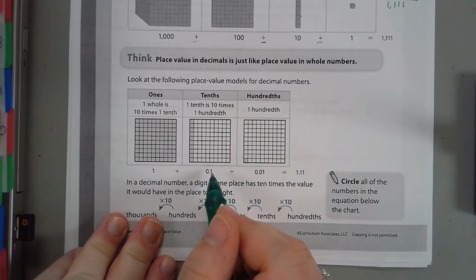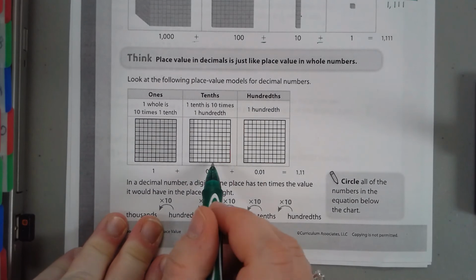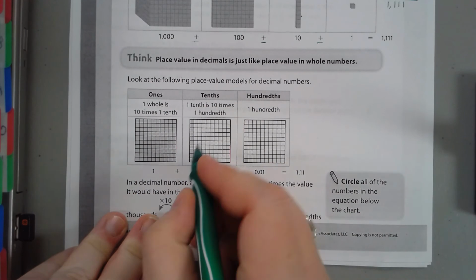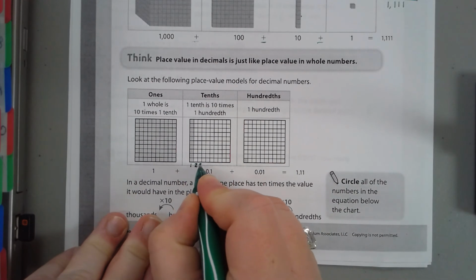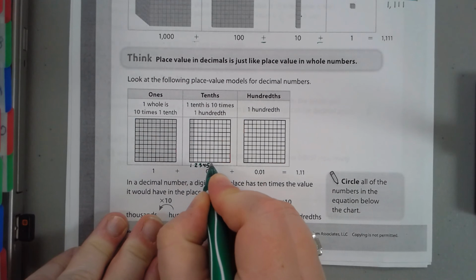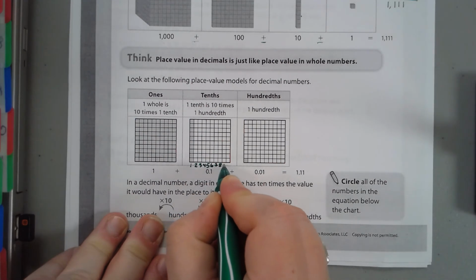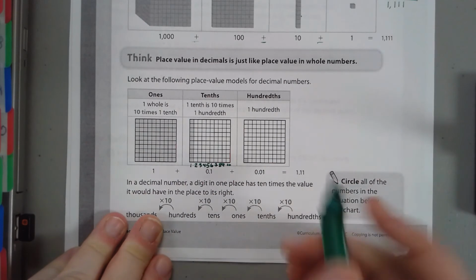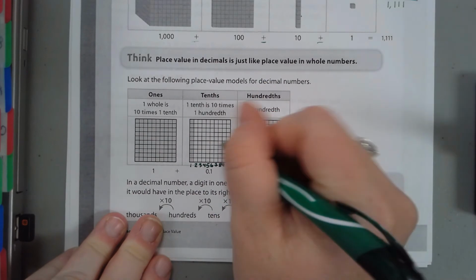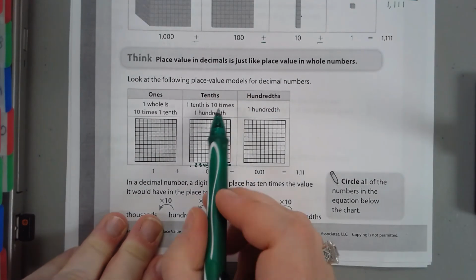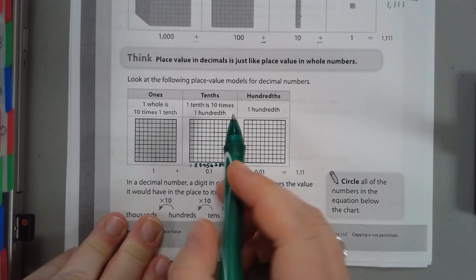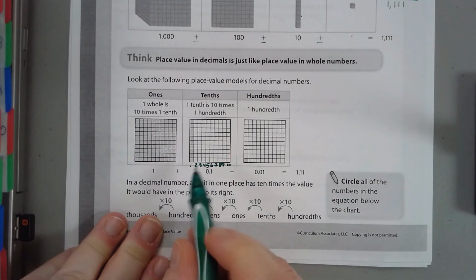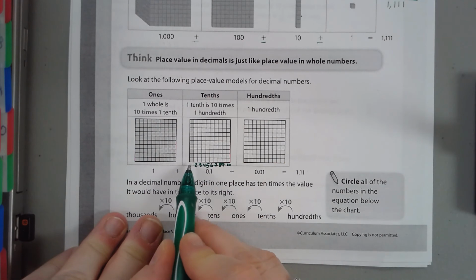We're still using the sheet, or the flat. The flat, I apologize. Now, remember, the flat has 1, 2, 3, 4, 5, 6, 7, 8, 9, it has 10 rods. And remember, a rod equals 10. So 10 times 10 gives you that 100. Now, how many tenths, so that means how many rods, are colored in right here? 1. So that is 1/10.